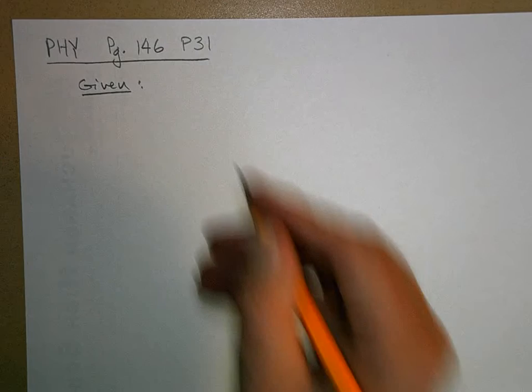Do problem 31 on page 146. Let me read the problem. It says, a 4,500 kilogram helicopter accelerates upward at 2 meters per second squared. What lift force is exerted by the air on the propellers?